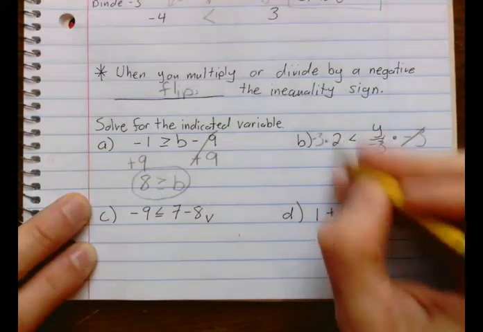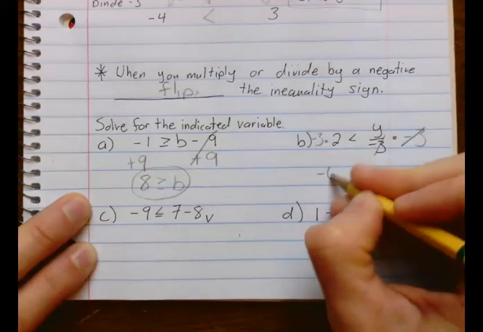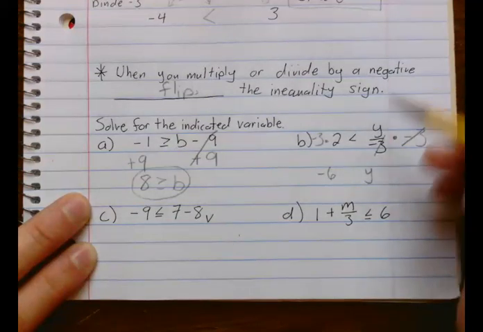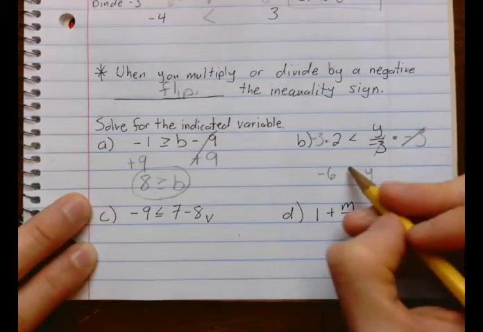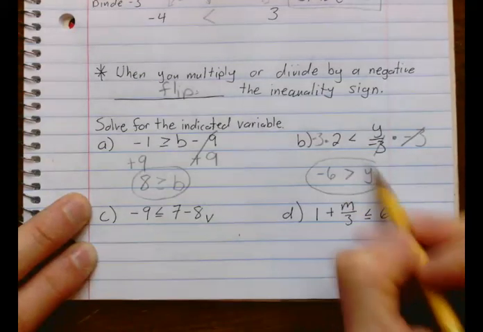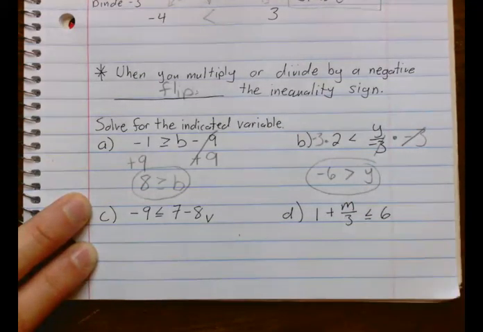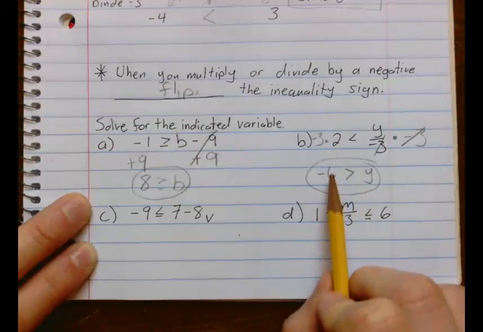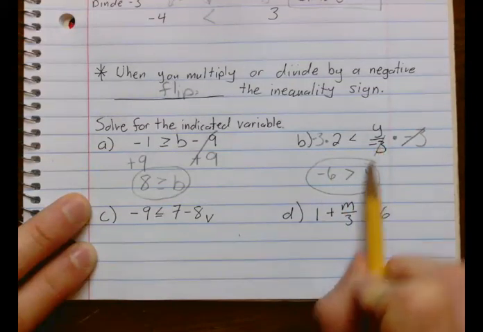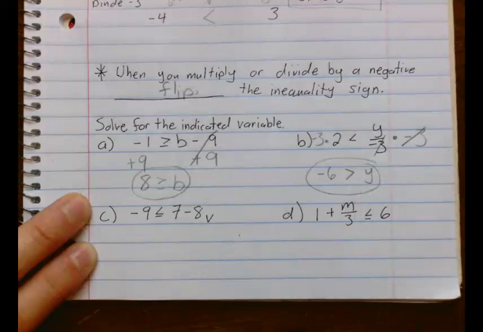This is -3 times 2, so that's -6. But because we multiplied by a negative, that's when this rule comes into effect. We need to flip this around, and that is now y is less than -6. This went from being a positive number to being a negative number. This side went from being negative with this sign here down to being positive right there.